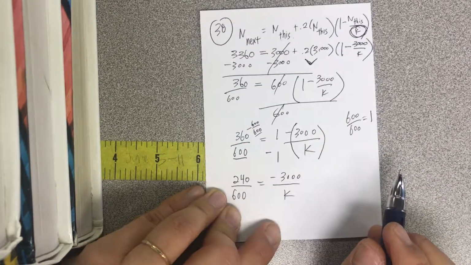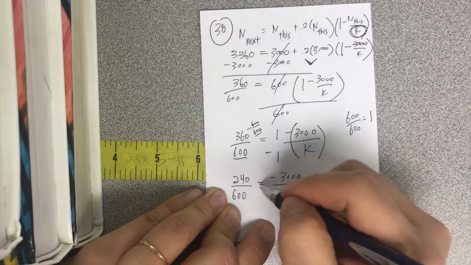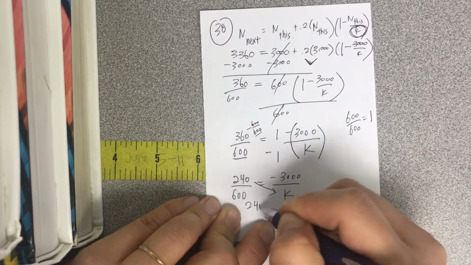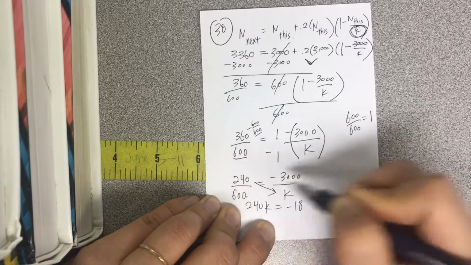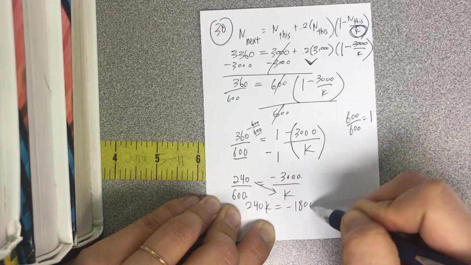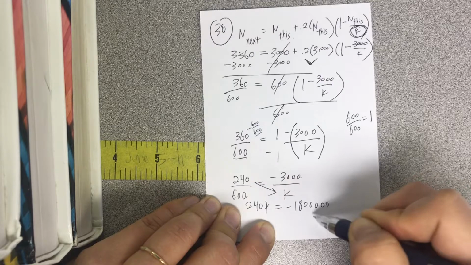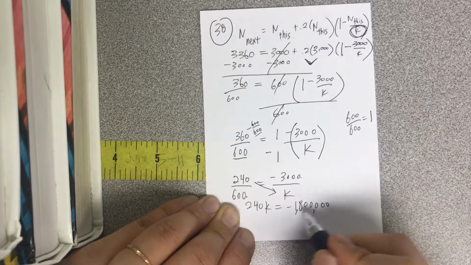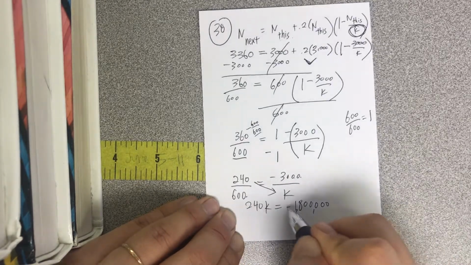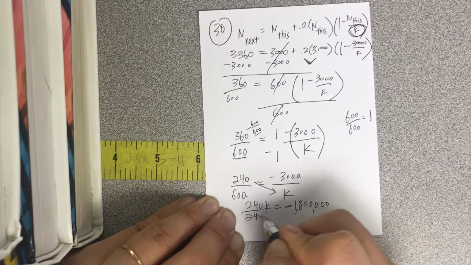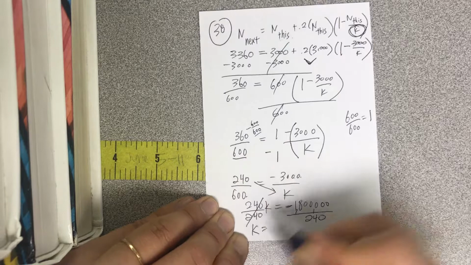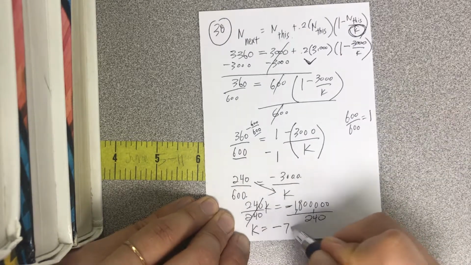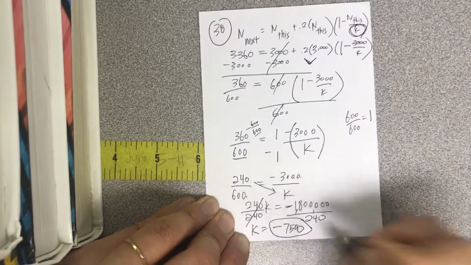And then now all you got to do is cross multiply. Okay, so if you cross multiply here, you're going to get 240K equals negative 1,800,000. So now we got to divide out the 240. 240 to further isolate K, cross that out, and now we are going to find K. It's going to be negative 7,500, which is your answer.